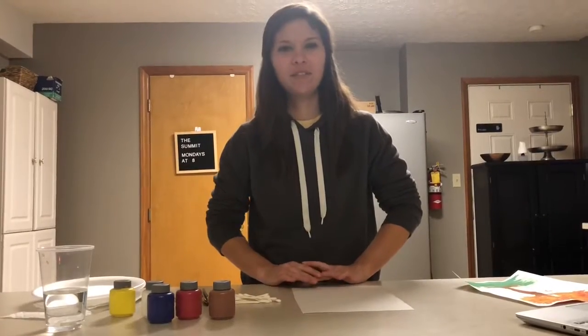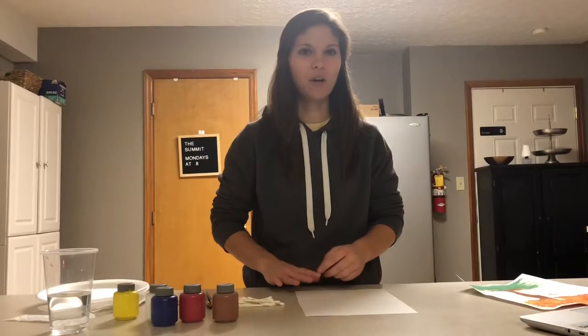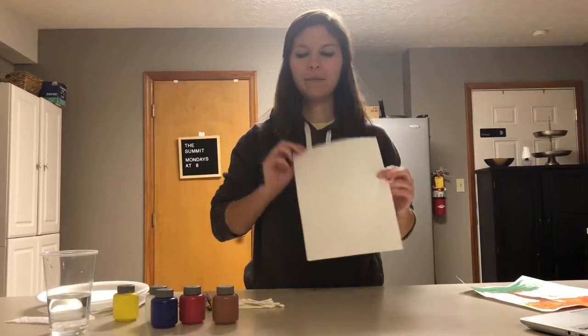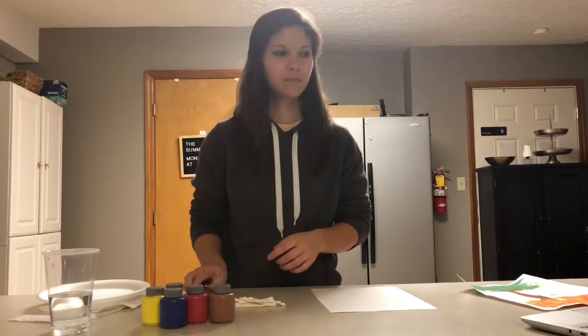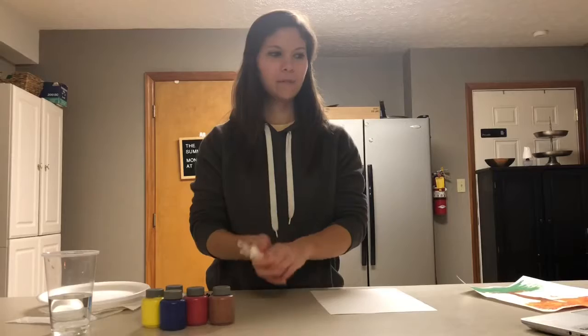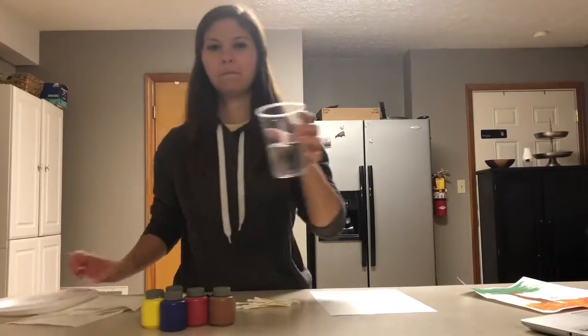The materials needed for this lesson are the book Why Do Leaves Change Color by Betsy Maestro, a white piece of paper, acrylic paint, paintbrushes, cotton swabs, paper plates, a cup of water, and paper towels.